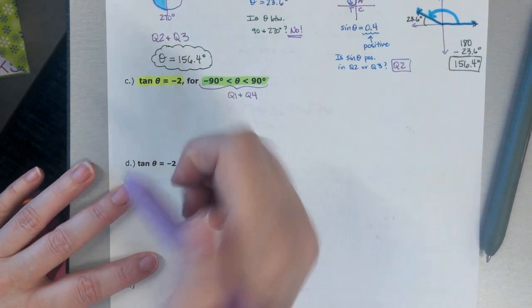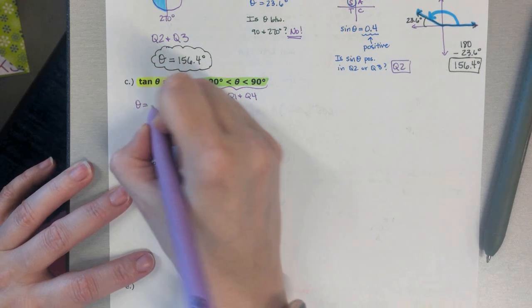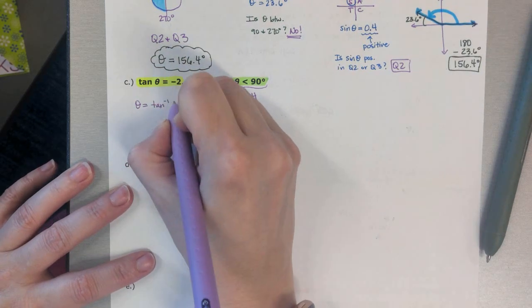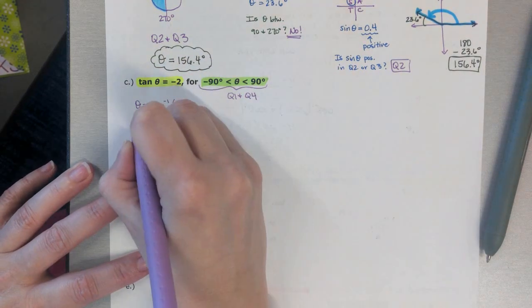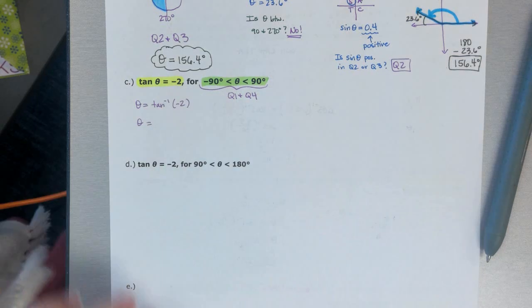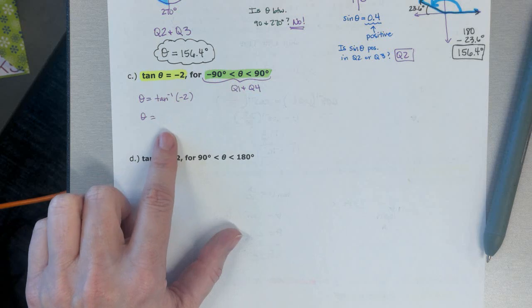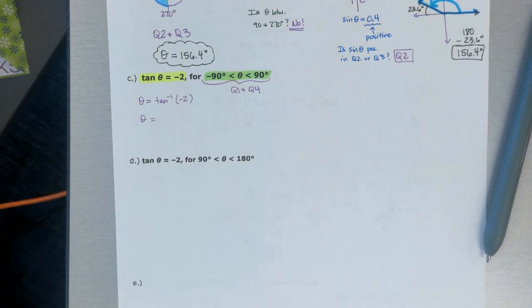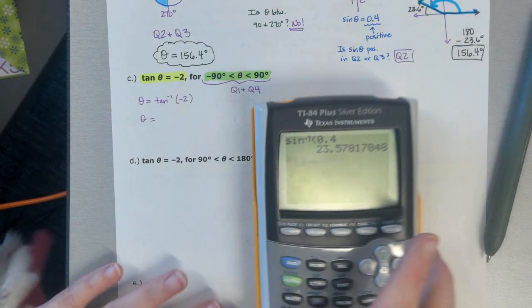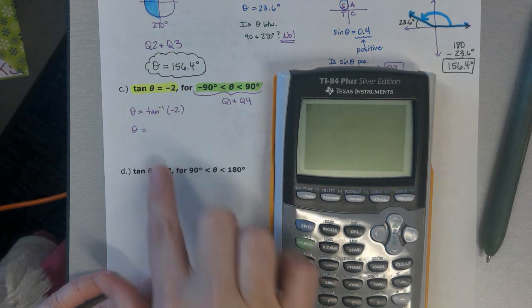In order to solve, all we have to do is the tangent inverse of -2. Like I said, I want to see how you're getting your value for theta, so you're writing your equation down.